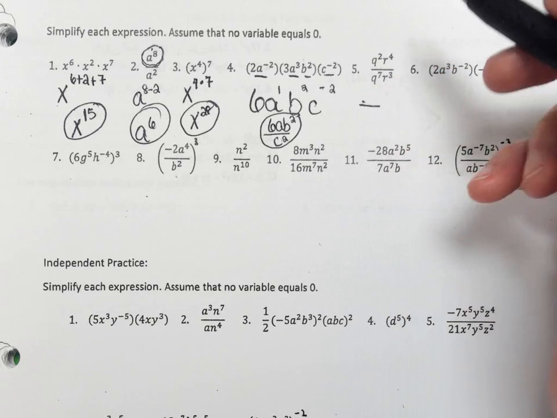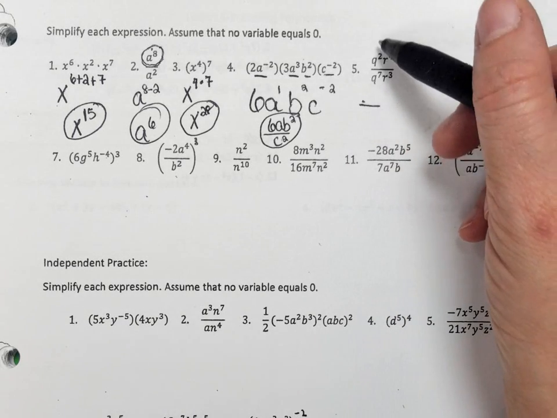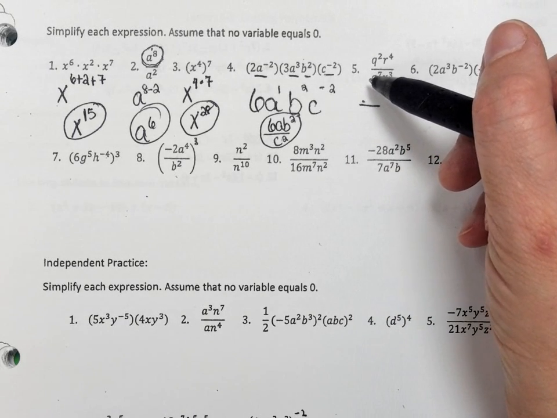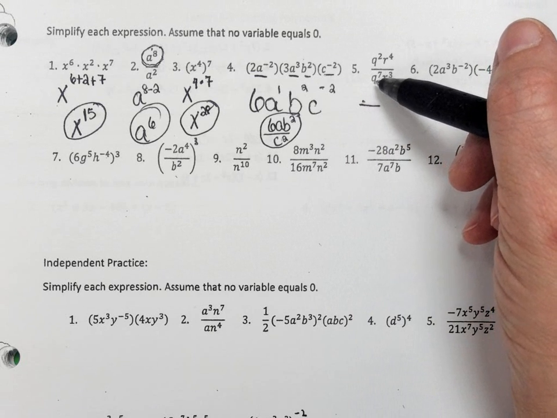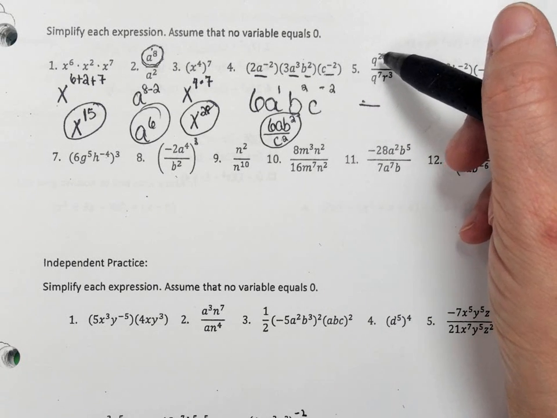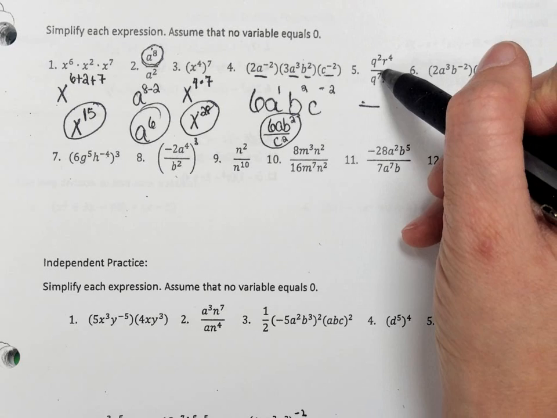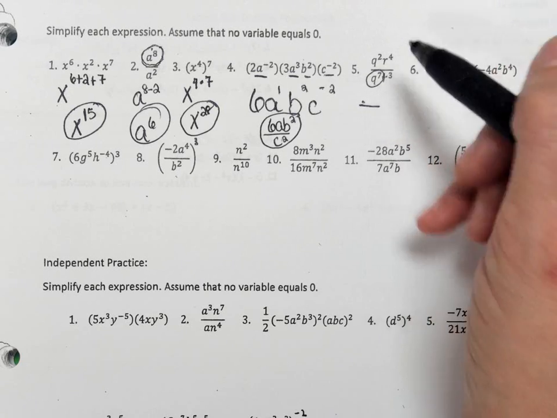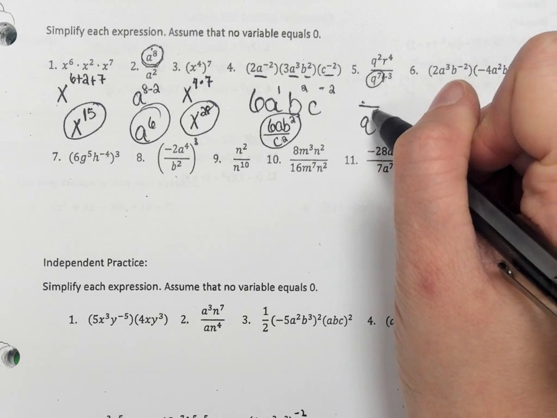All right, let's look at number 5. When you divide the bases, you subtract. Do it so it's positive. Don't say 2 minus 7, say 7 minus 2. What's 7 minus 2? 5. Where does it go? On the bottom, where the biggest one was. So q to the 5 on the bottom.